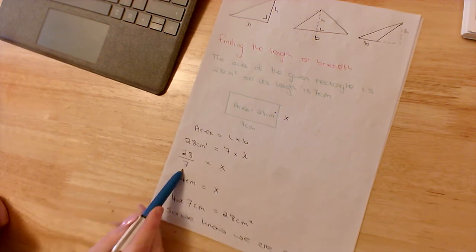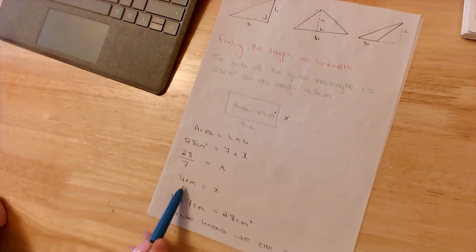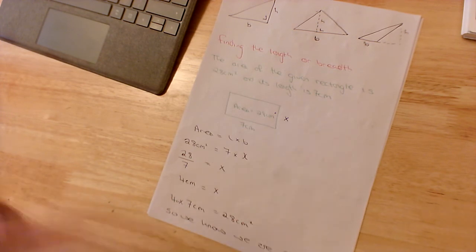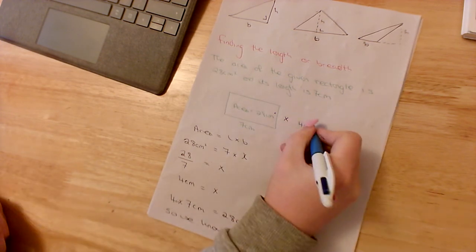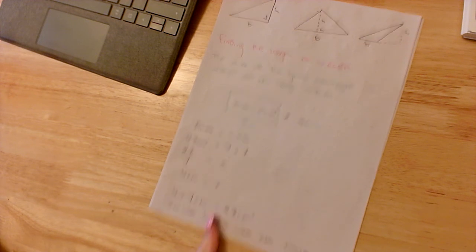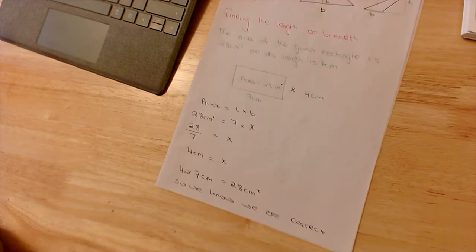So I go 28 divided by 7, and that gives me 4 centimeters. So this here has to be 4 centimeters. That's what's missing. Then if I go back and check was I definitely correct, I just go 4 by 7, and that gives me 28 centimeters squared. So then we know that we're correct with our answer.